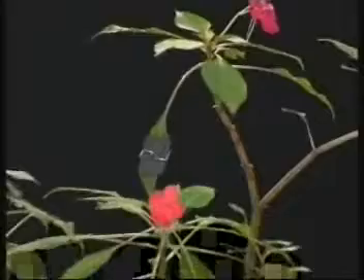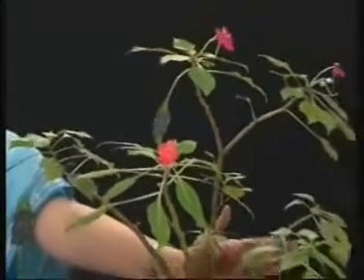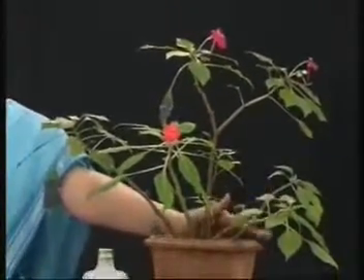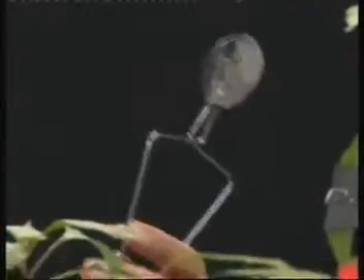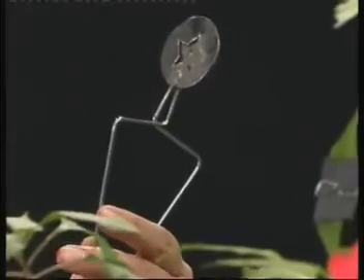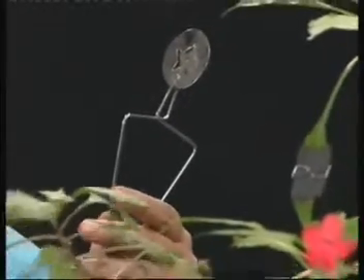I am now going to keep this plant in bright sunlight for a time period minimum of at least 3 hours and a maximum of 5 hours. It depends upon the intensity of light. If you have this Ganong's light screen, use it instead of this black sheet of paper.